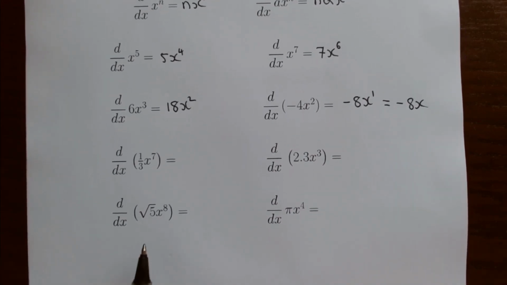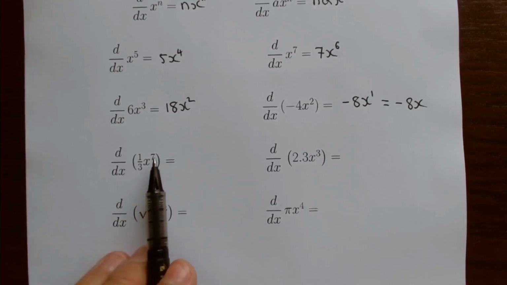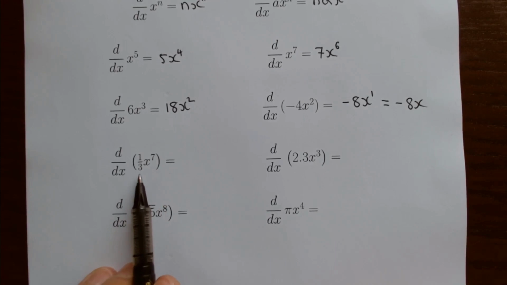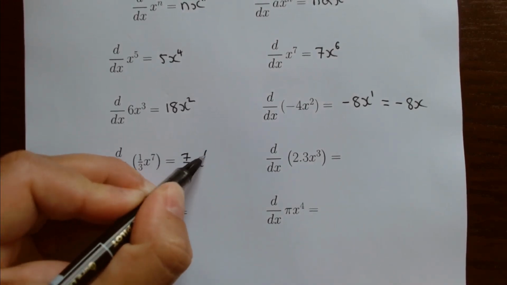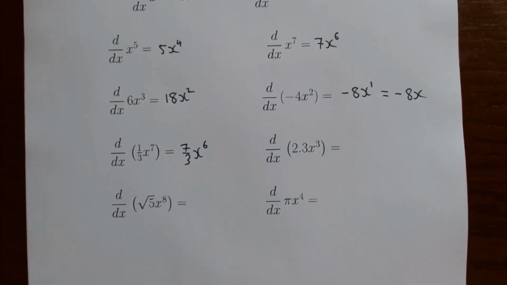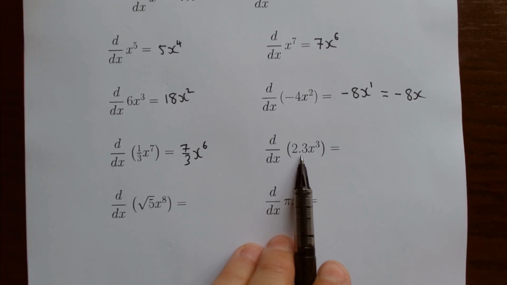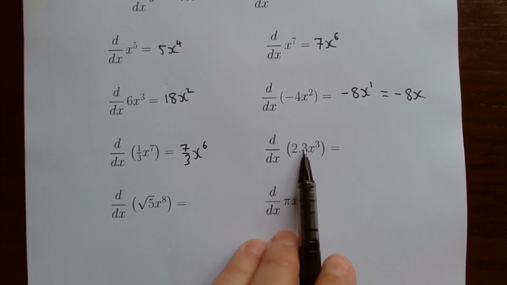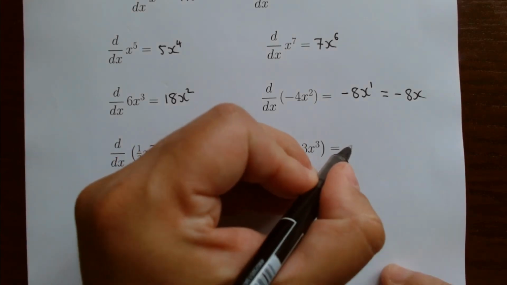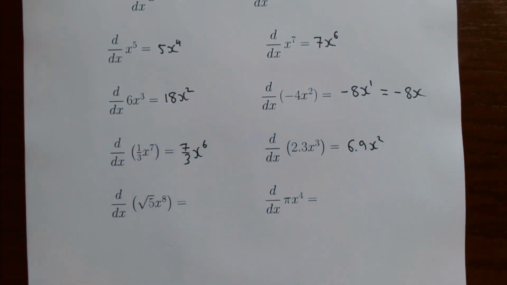Okay, the next example, we have a fraction in front of the term, and that doesn't make any difference. The 7 will come down and multiply the 1/3. So we're going to get 7/3 x to the 6. In this example, we have a decimal, 2.3x cubed. So the 3 comes down and multiplies to 2.3 to give you 6.9x squared.